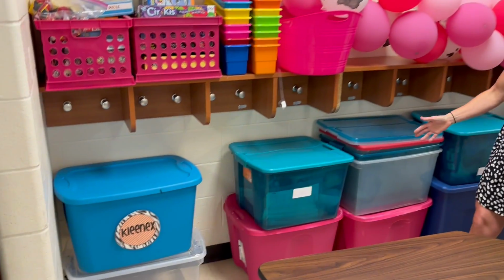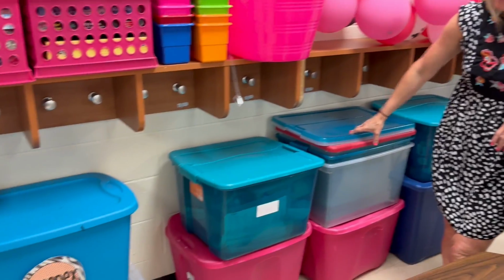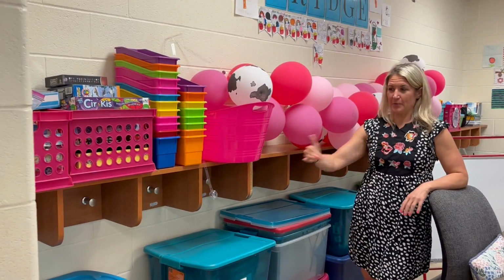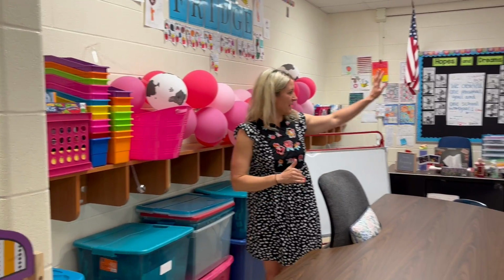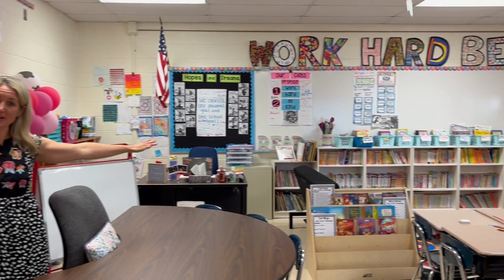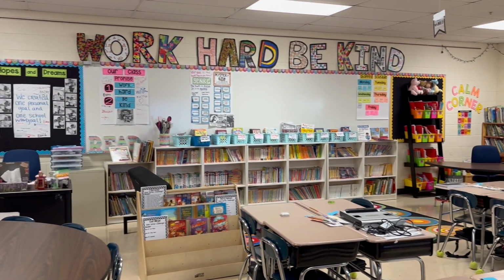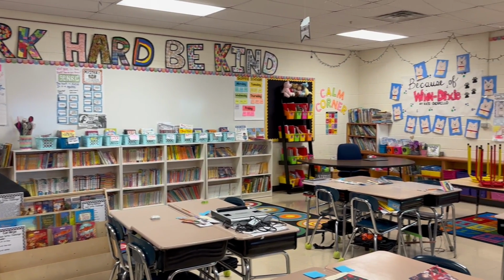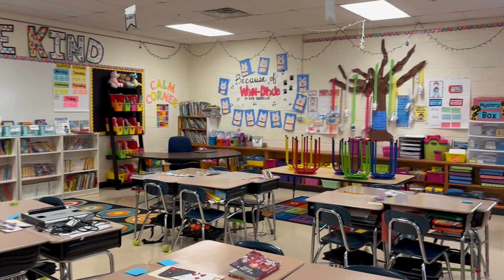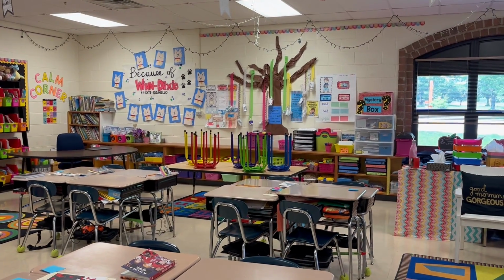And then the bonus is that by the end of the year, like right now, these are all empty because we all went through them, but we can now take down our classroom library and put it all in the bins and keep it nice and safe over that long summer vacation where they come in to clean our classrooms.